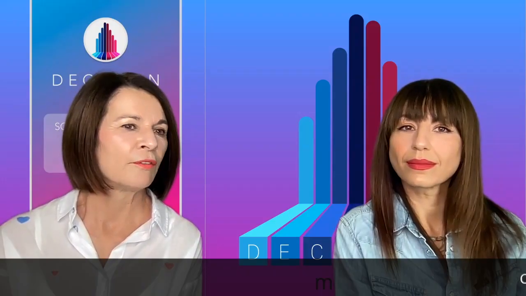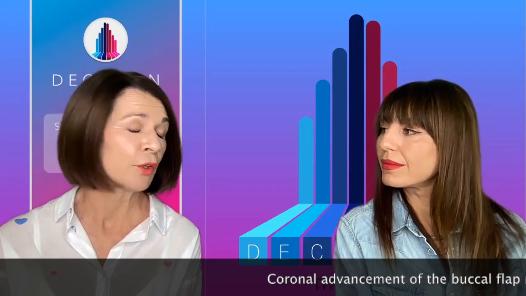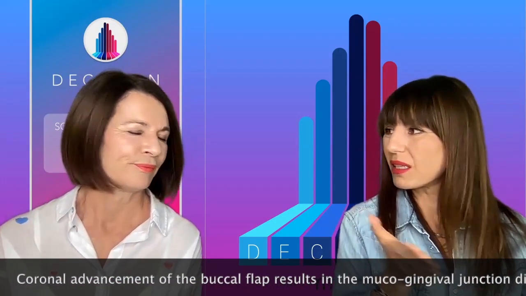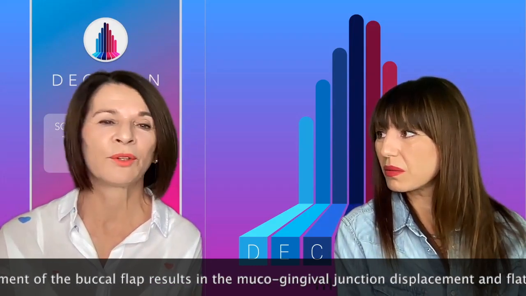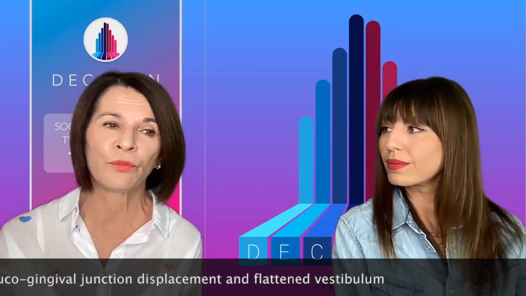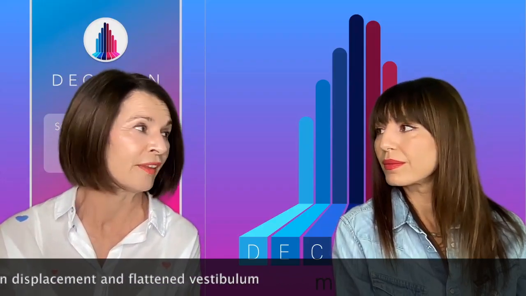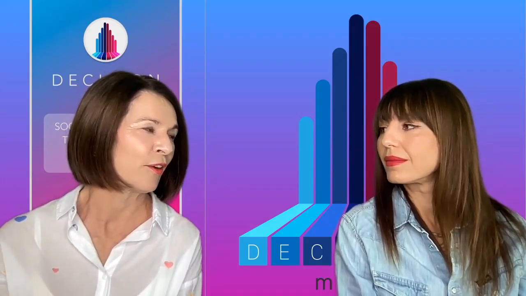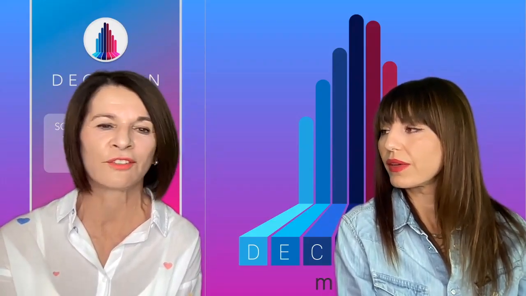And it is also what I don't like about the coronally advanced flap, that the mucogingival junction is displaced, and you know, the flat vestibulum afterward. And if the aesthetic really matters already 2 weeks after the surgery, and often it does, then I would really go for the tunnel technique. Although it can be difficult with a wide zone of keratinized gingiva.